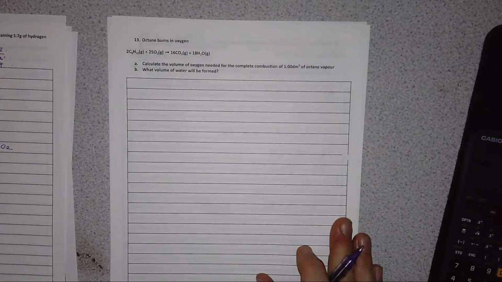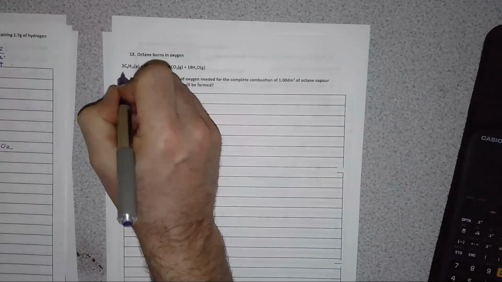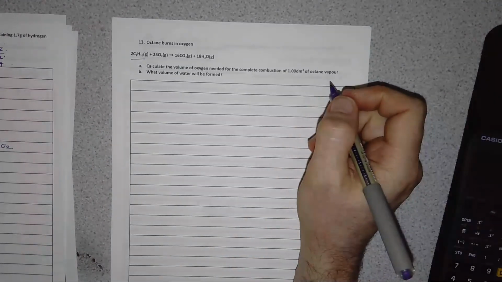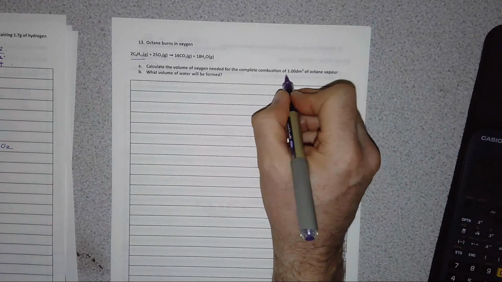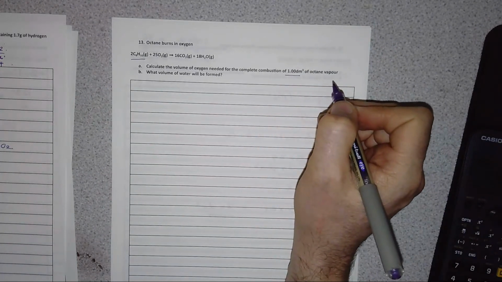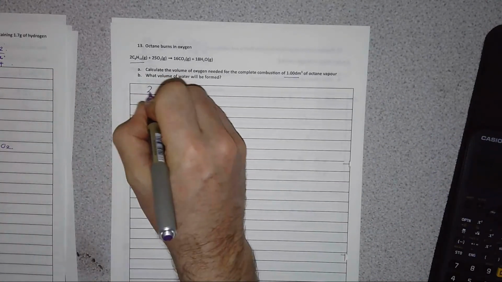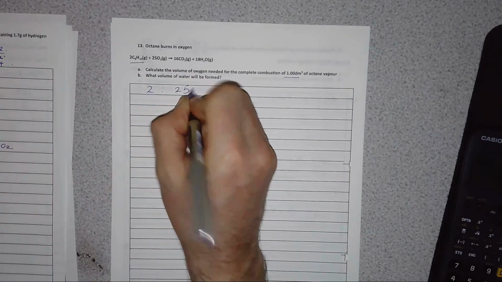Octane burns in oxygen. Here's our octane. What volume of oxygen is needed for the complete combustion of 1 decimeter cubed of octane vapor? What volume of oxygen will be produced? It's a 2 to 25 ratio.